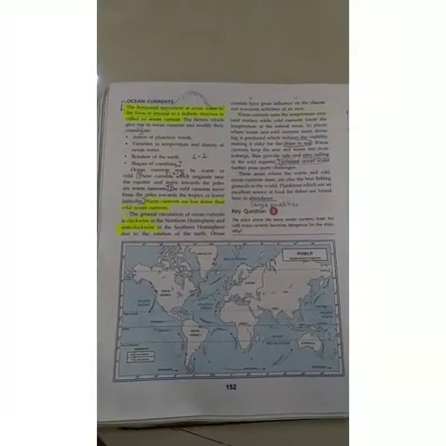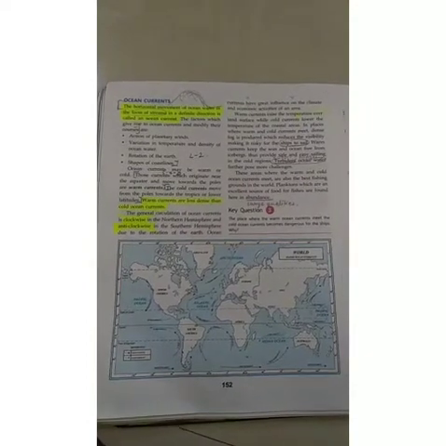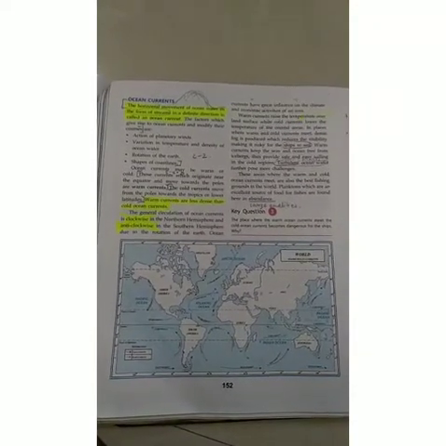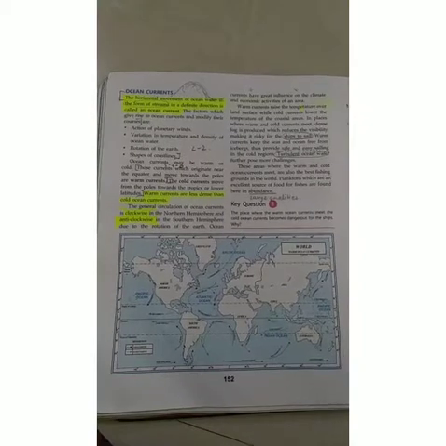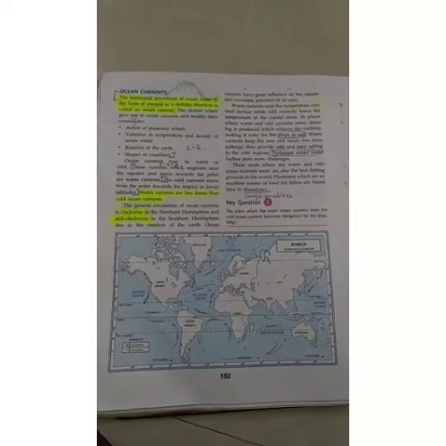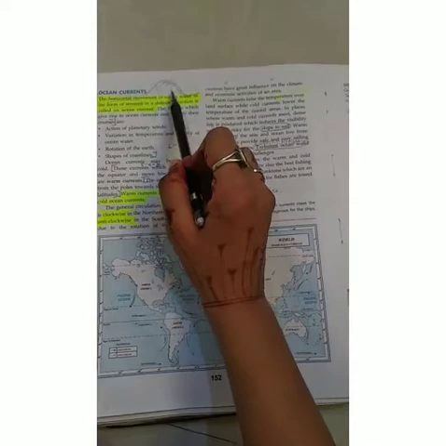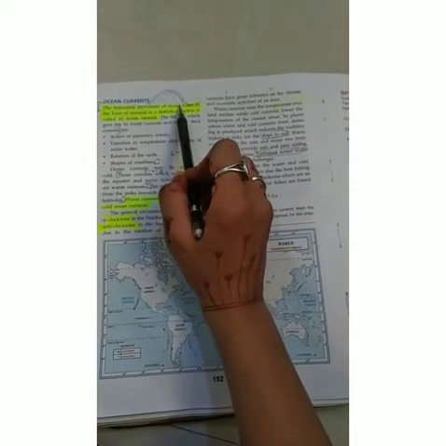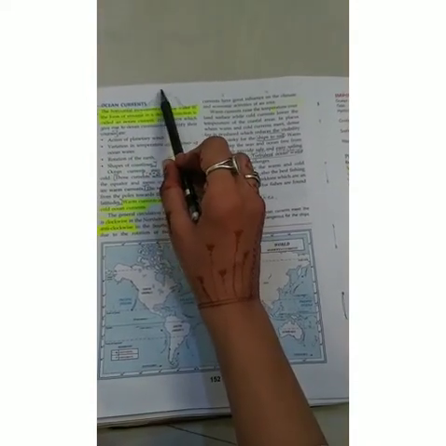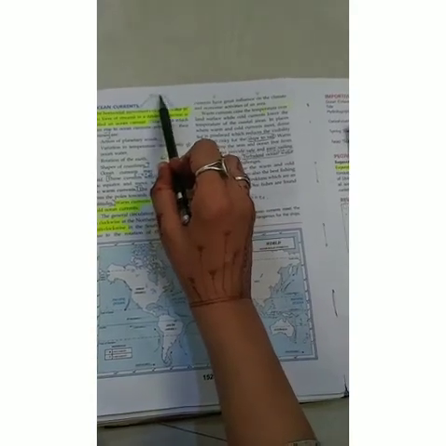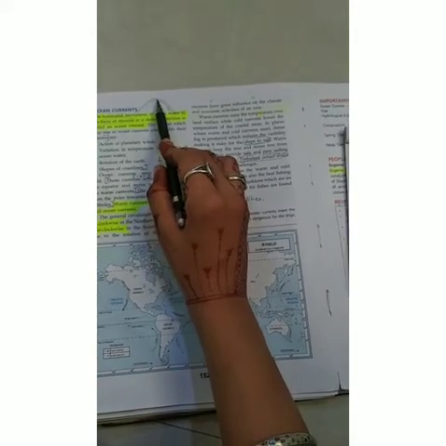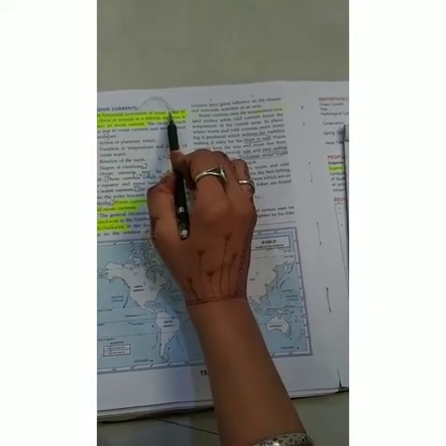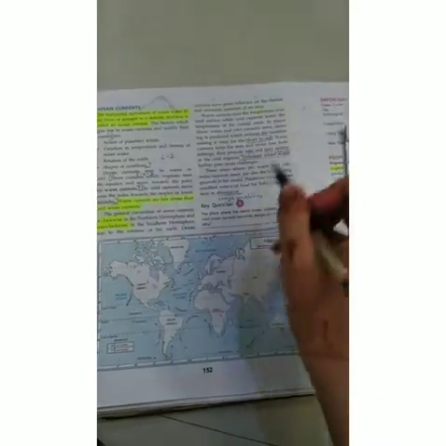Now see, the factors which give rise to ocean currents and modify their courses are action of planetary winds, variations in temperature and density of ocean water, rotation of the earth, and shapes of coastlines. Shapes of coastline means, as I explained, if there is a mountainous area and water moves from this area, it falls down, and it even generates electricity, and the falling movement of water creates the ocean currents.